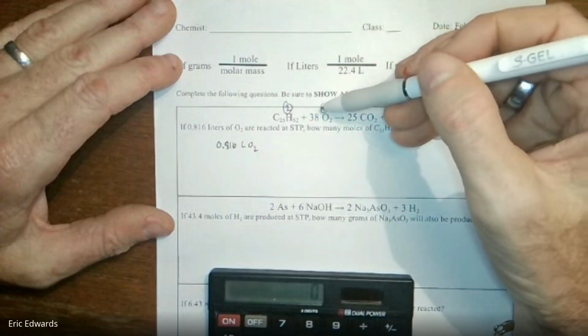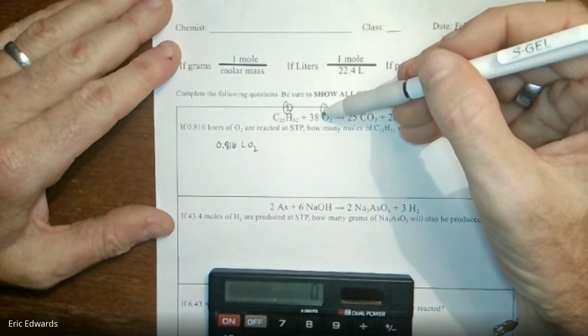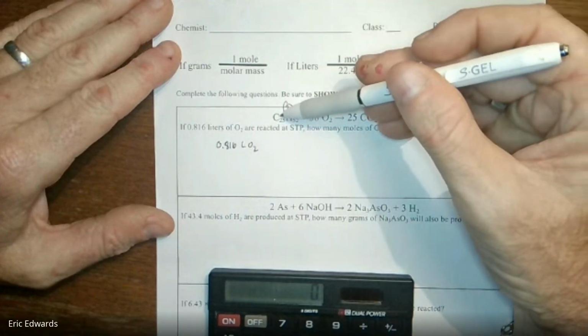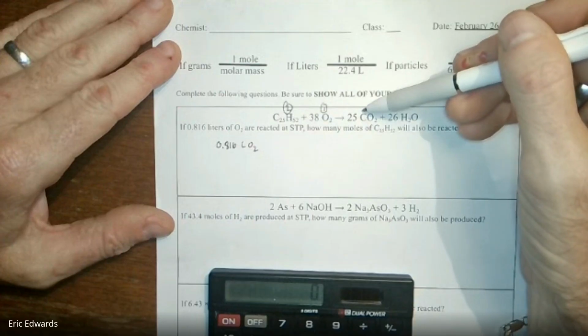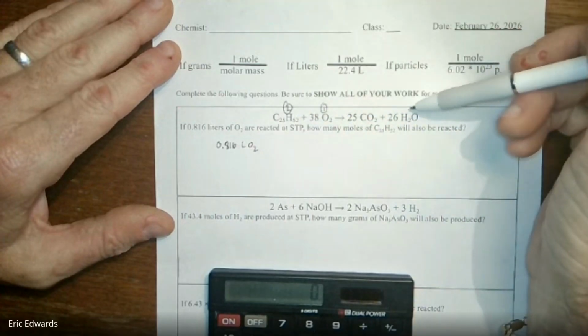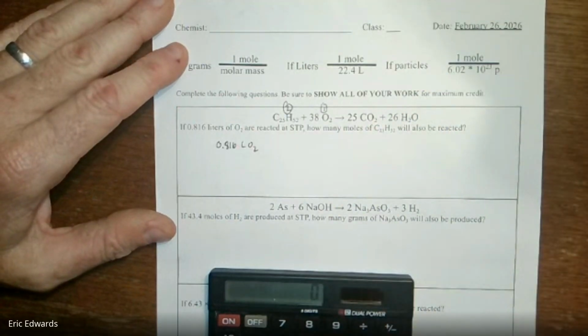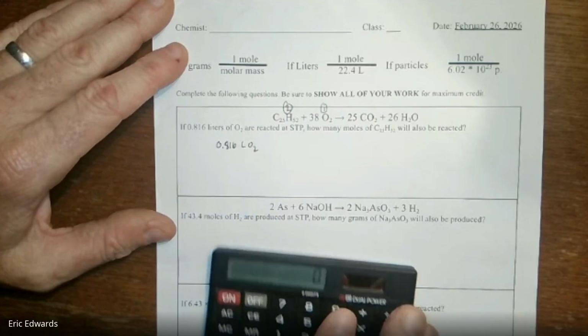Then we're going to check and make sure that our equation is balanced. So there's numbers in front of it. I've got 76 oxygens, and I've got 50 plus 26 is 76. I've got 25 carbons and 25 carbons, and I've got 52 hydrogens, and 26 times 2 are 52 hydrogens. So it is a balanced equation, which is really important to have.